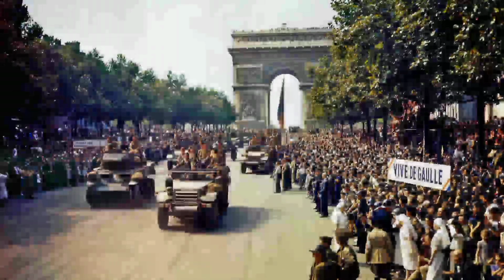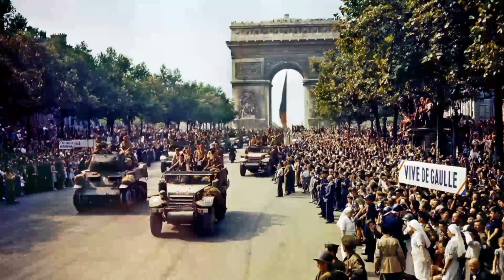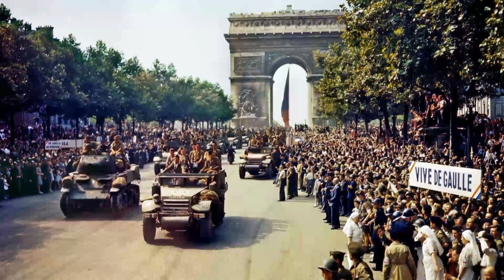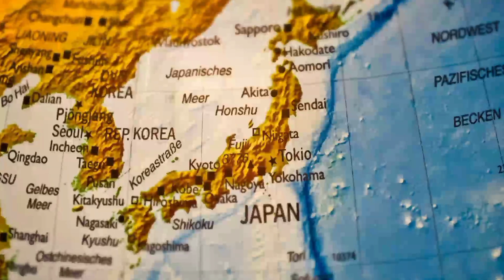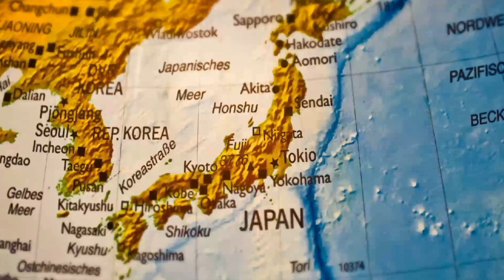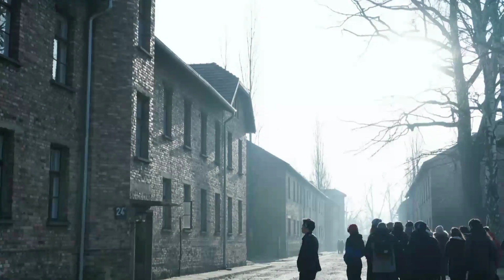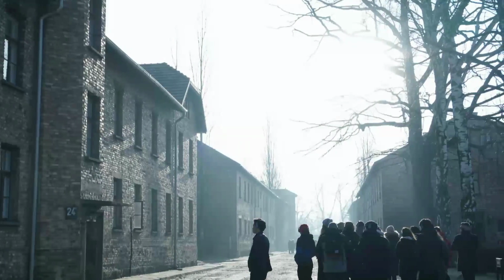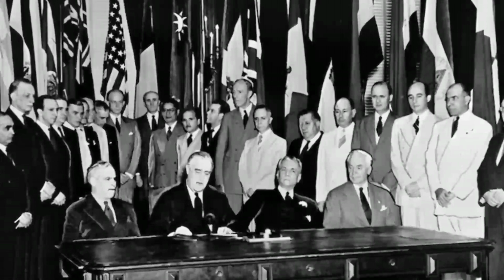World War II, the deadliest and most widespread conflict in human history, came to an end in 1945, marking a significant turning point for the world. With the unconditional surrender of Nazi Germany on May 8th and the surrender of Japan on August 15th, the global devastation and suffering finally ceased. The conclusion of the war brought relief, but also left behind a scarred and transformed world, setting the stage for a new era of international relations and post-war rebuilding.